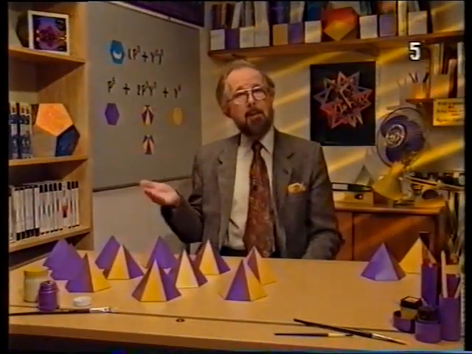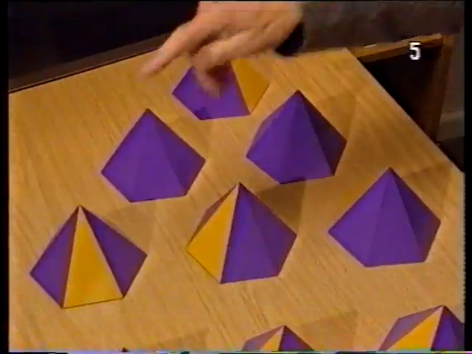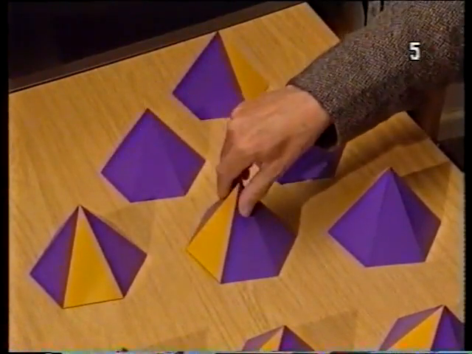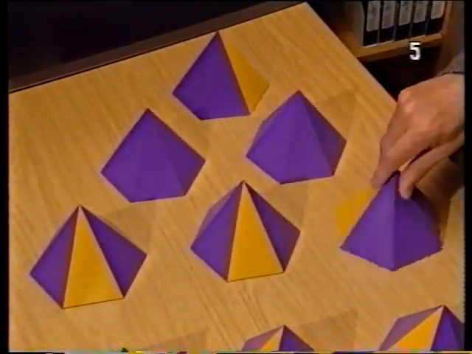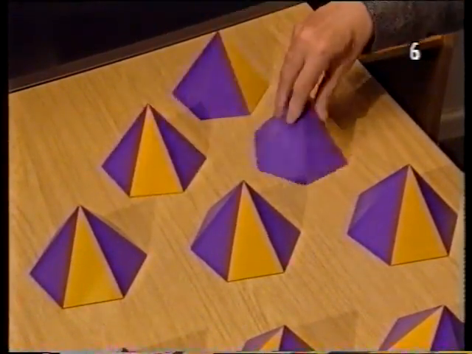And similarly, these 6 pyramids are also essentially coloured the same. If you start with that one, I can rotate each of the others in turn so that it looks exactly like it.